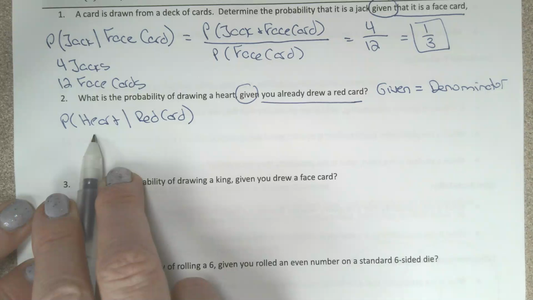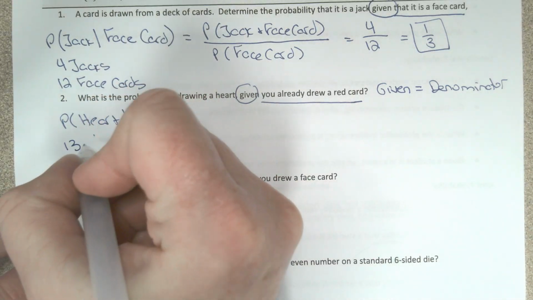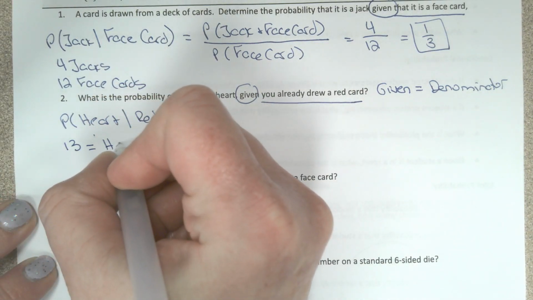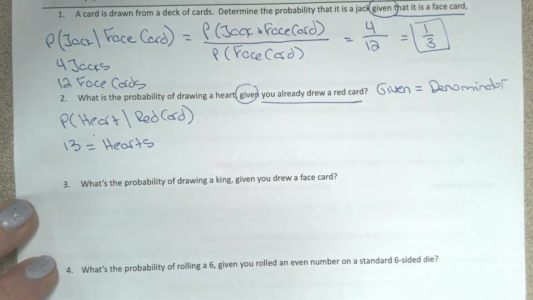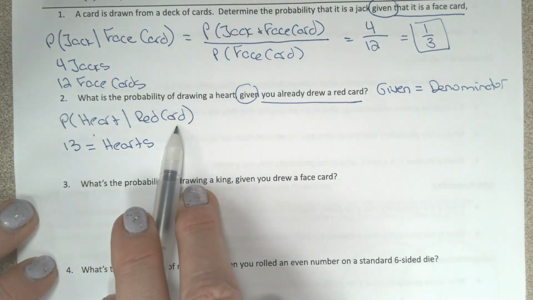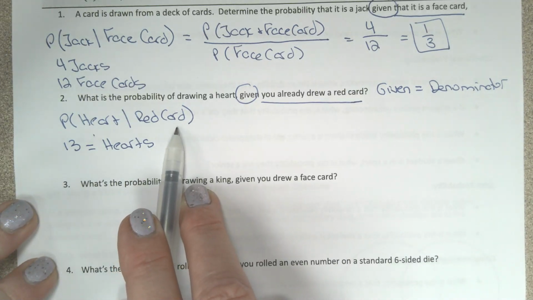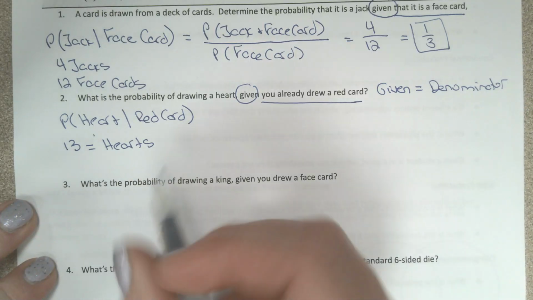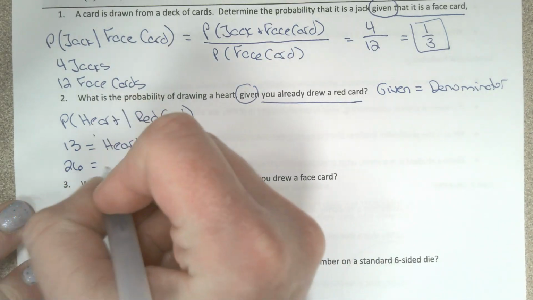All right, so how many hearts are in the deck? 13, because each suit has 13 cards in it. And half the cards are red and half the cards are black. There are 52 total, so 52 divided by 2 means that I have 26 red cards.